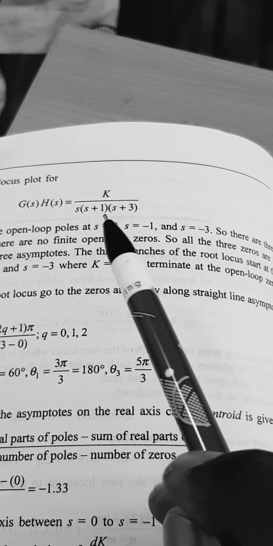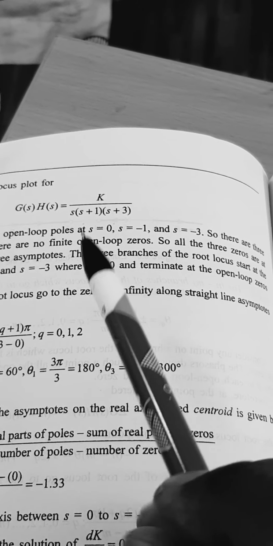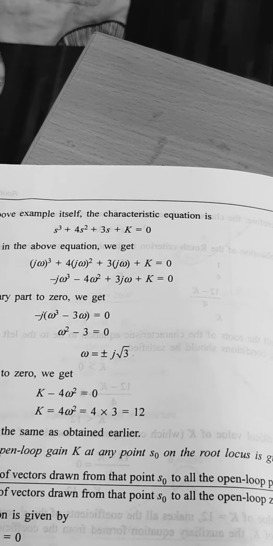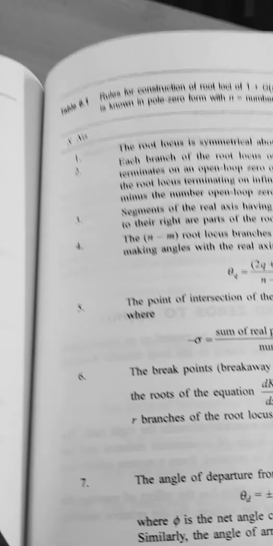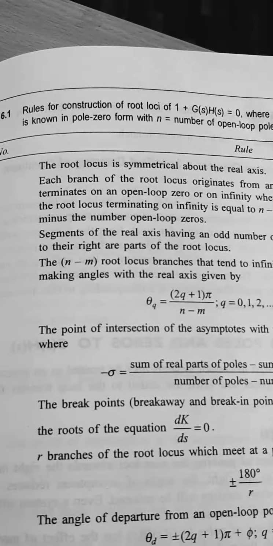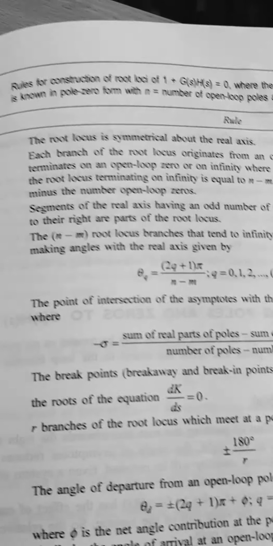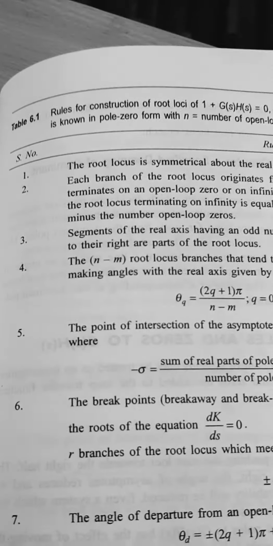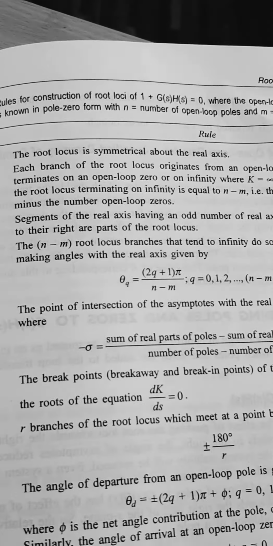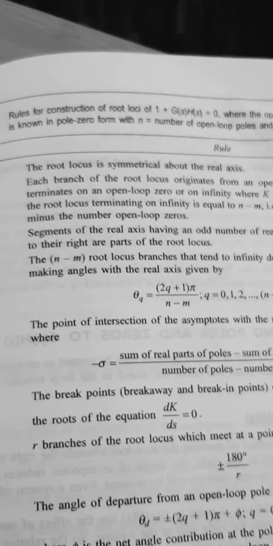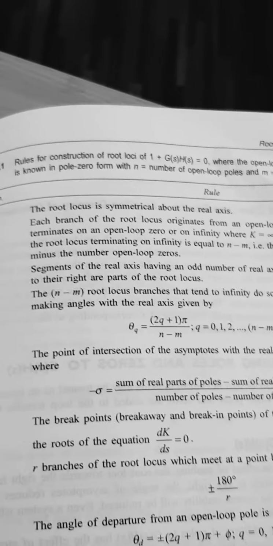Now, as we discussed, we will go as per the rules. The first rule: the root locus is symmetrical about the real axis. Definitely it will be symmetrical, which we will see after the construction.